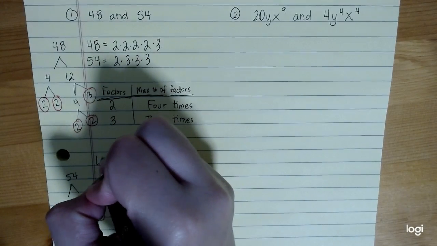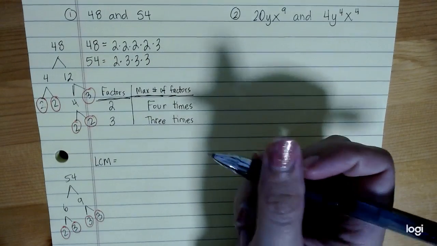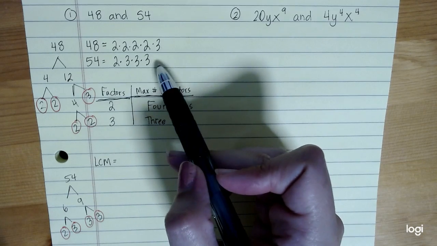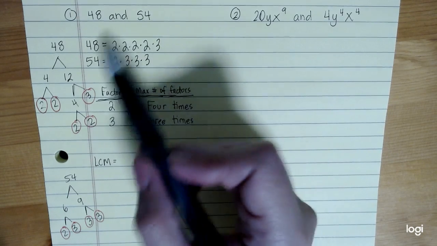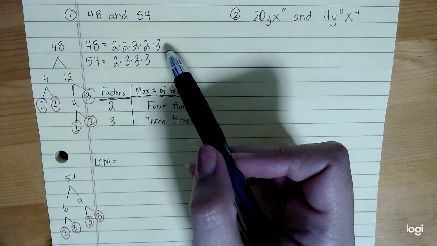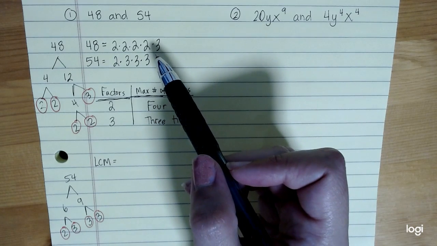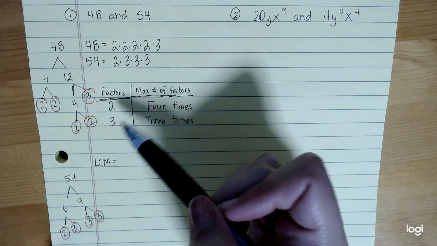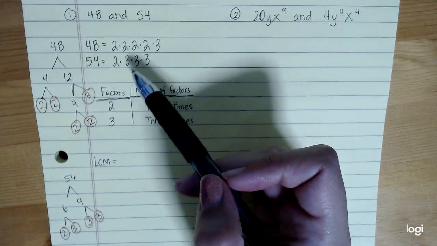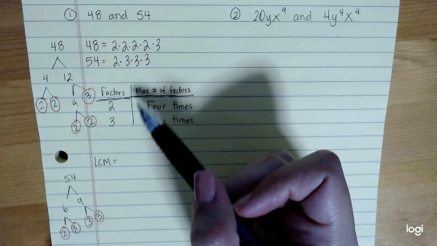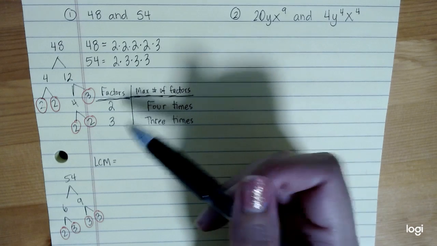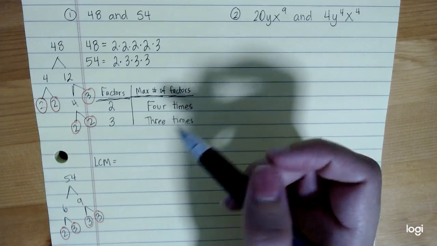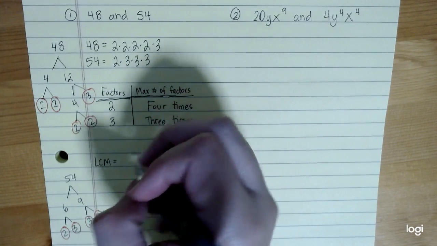So my LCM then, I'm going to take each factor that I observed in the prime factorization of either of those numbers. So it doesn't have to be a common factor. In this case, they just have common factors. But you are going to list any factors that you see in those prime factorizations, and then you're going to take that factor and multiply it the greatest number of times that you see it occurring in the factored form of that number.